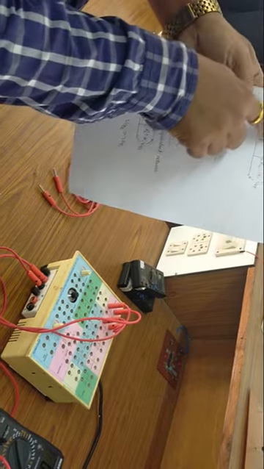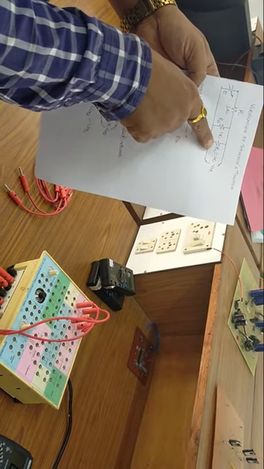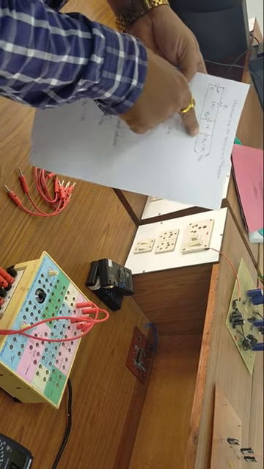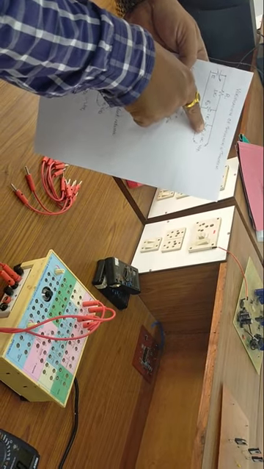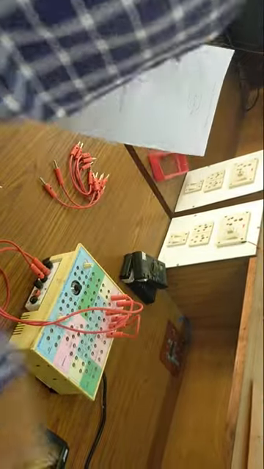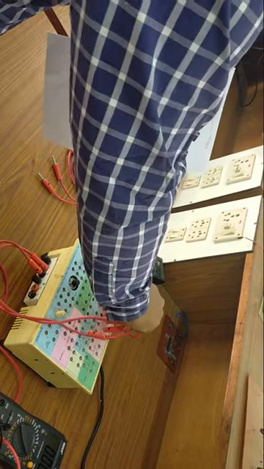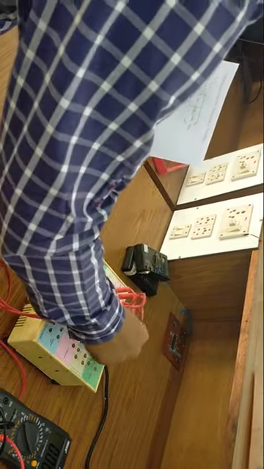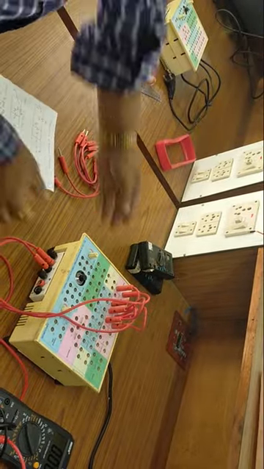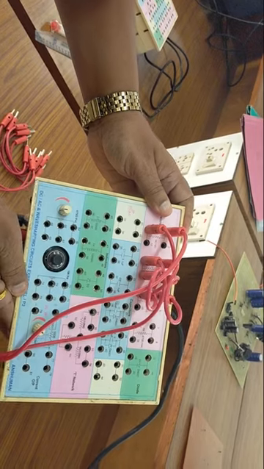According to this we have made the connections. Now we have to attach the load resistance. These two resistances are in parallel, so simple: this resistance is connected with this resistance, and the other end of this resistance is connected with that resistance. Our circuit looks like this.